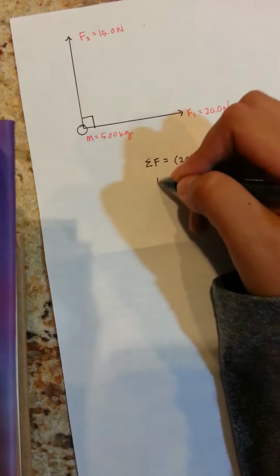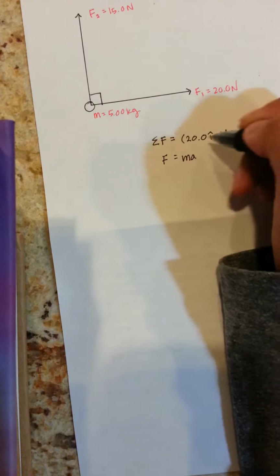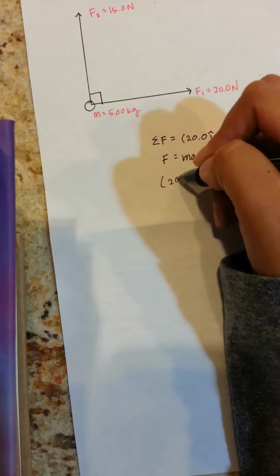And force equals mass times acceleration. So this is force, so you would have 20.